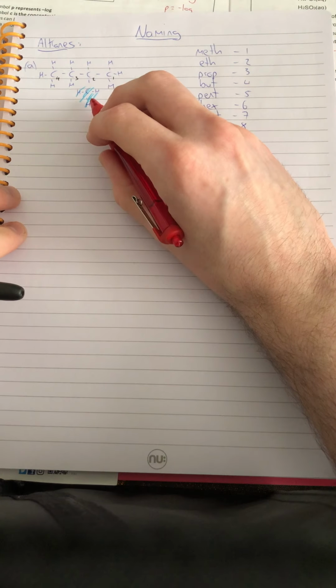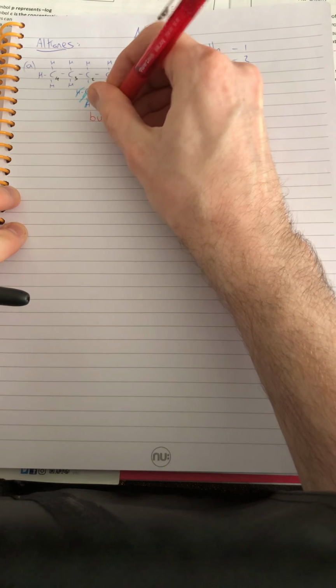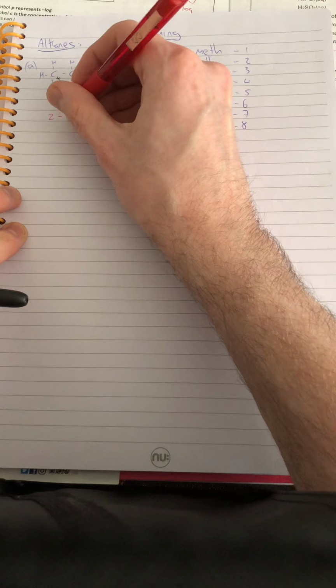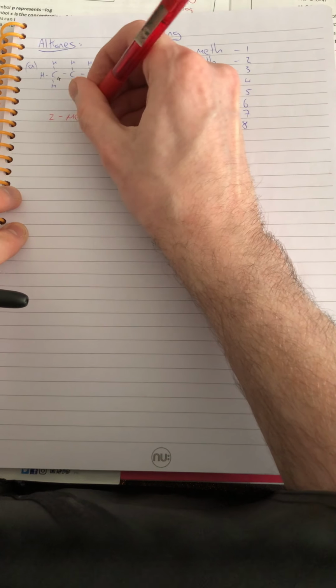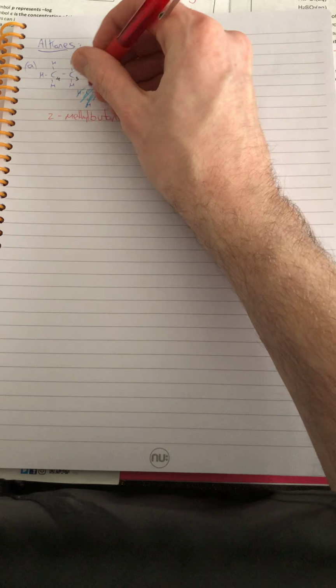Because the longest chain is 4, that's butane, but meaning 4. It's an alkane, so it ends in ane, and the branch is on carbon 2, so that is 2-methylbutane. Yl because it's a branch, meth because in that branch there's only one carbon.